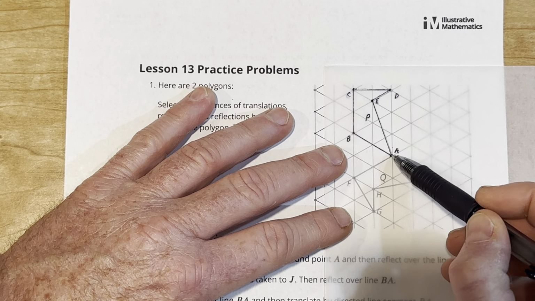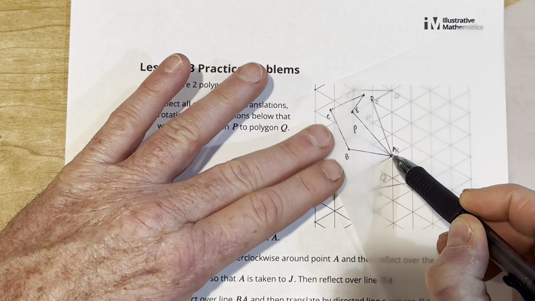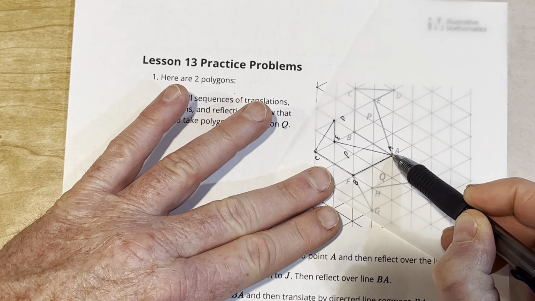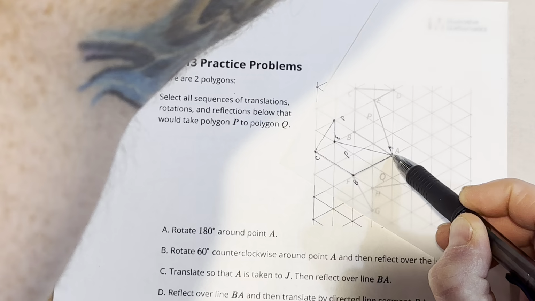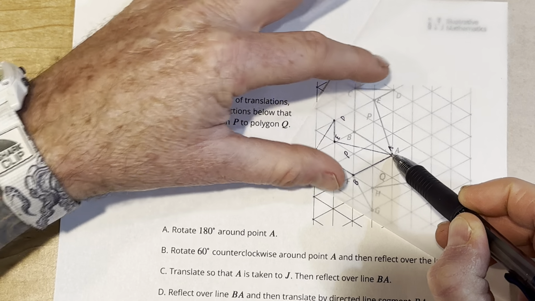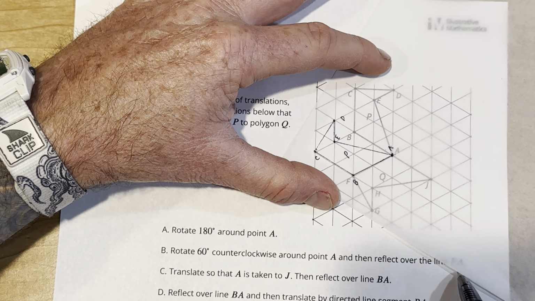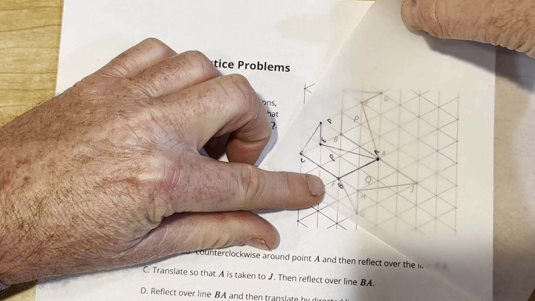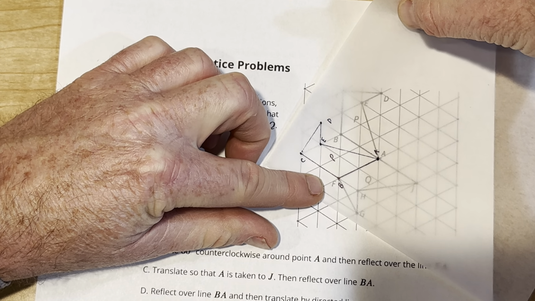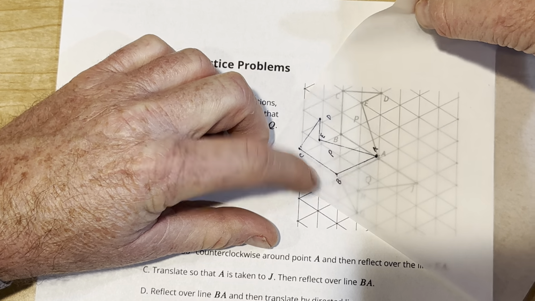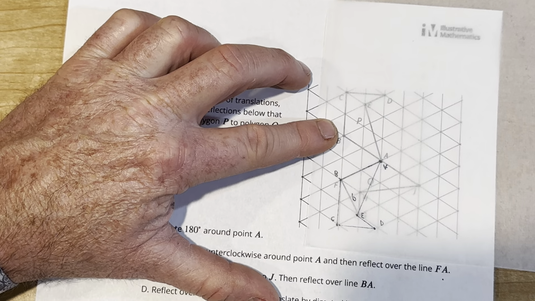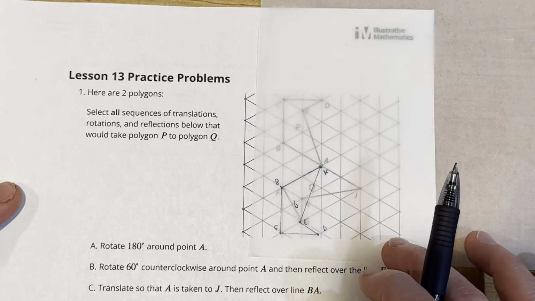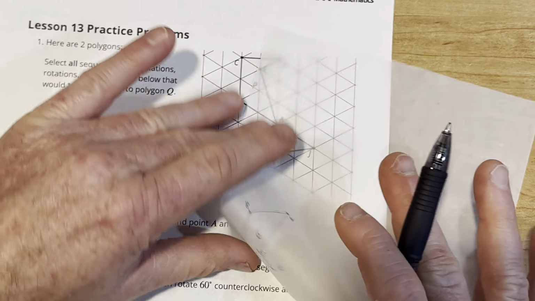60 counterclockwise, center point A will go there. How do I know that? Because each of the angles of the equilateral triangles are 60. And then they want me to reflect over FA. Okay, so A prime, B prime are going to stay put, basically. So here we go. A prime, B prime are going to be on FA. Does that take P to Q? You tell me. All right, that was the second one.